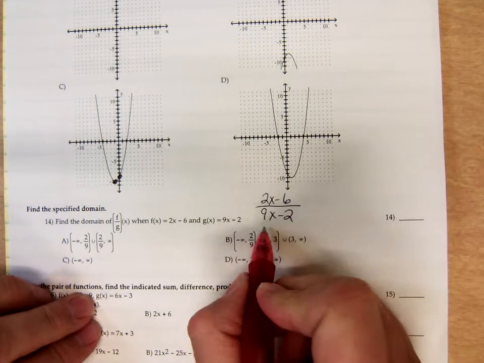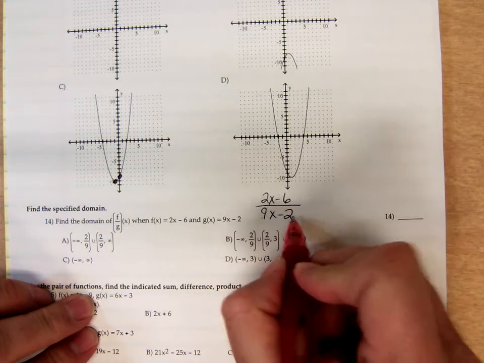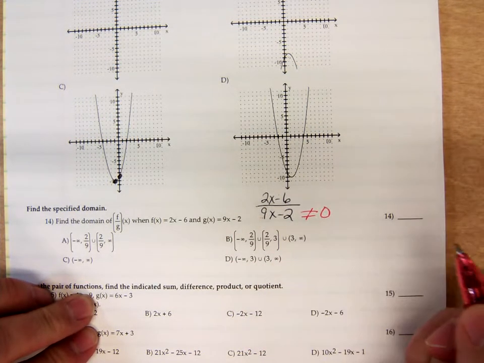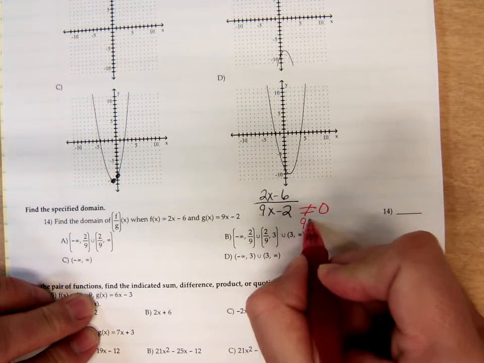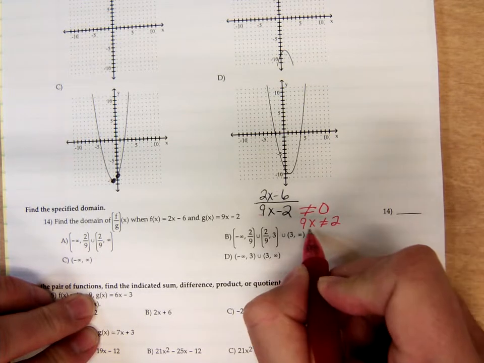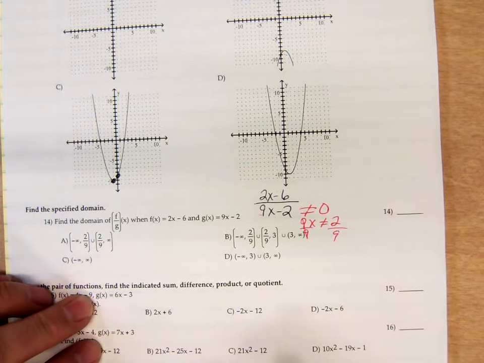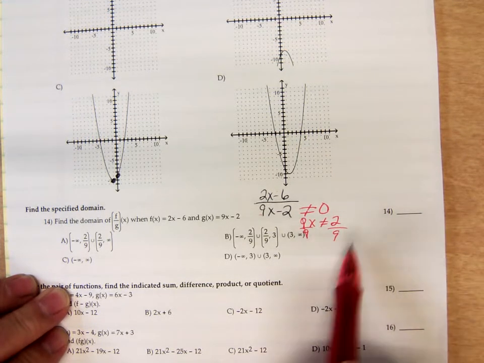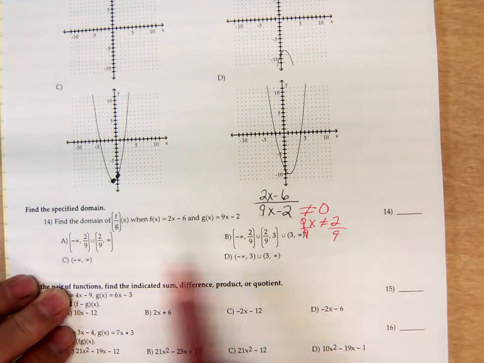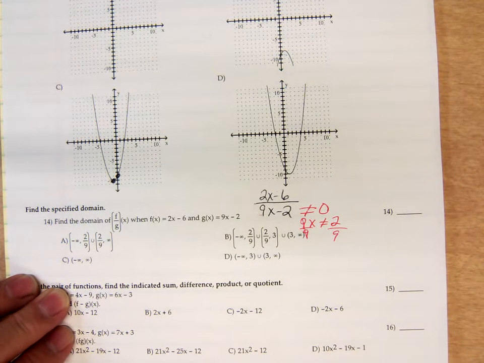So we'll say for a fraction like this, the denominator can't be 0. So let's solve that. How would you solve it? You remember we had rules for finding the domain of a rational function. Rational just means fractions. Say denominator can't be 0. So x can't be 2 over 9. Well, which of these is x can't be 2 over 9?